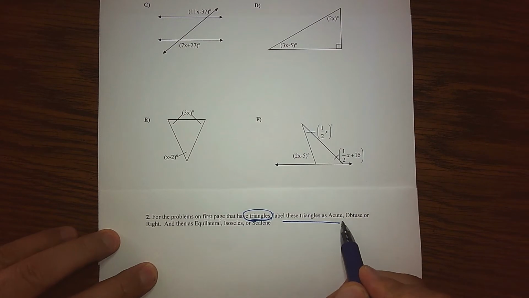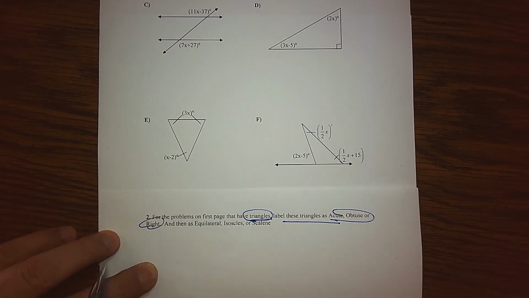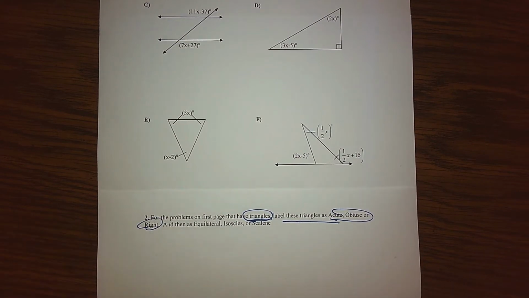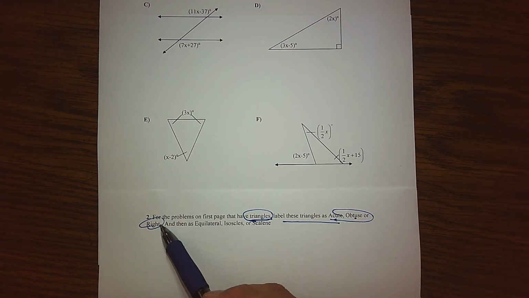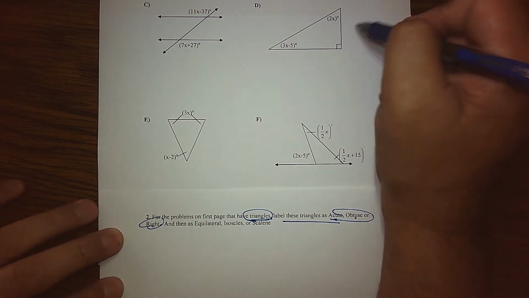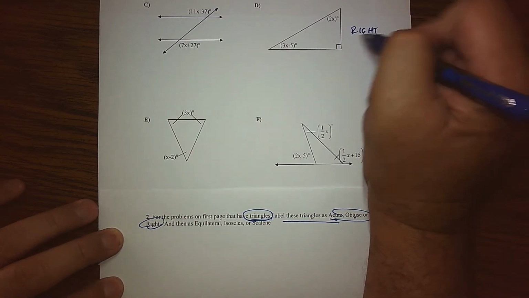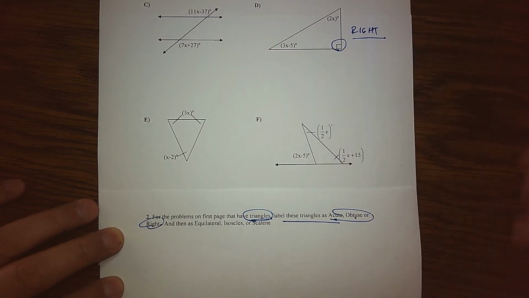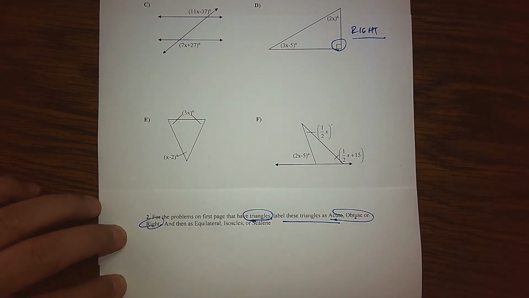All right, so first, let's talk about which ones are acute, obtuse, and right. Acute, everybody's less than 90 degrees. Obtuse, we have an angle that is larger than 90 degrees. And right, we have a right triangle. So going through those, this one's the pretty obvious one. This is a right triangle, because we have a 90-degree angle there. So that one was easy.